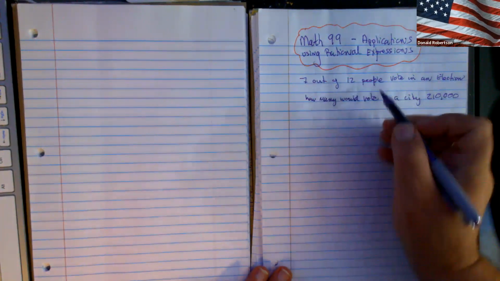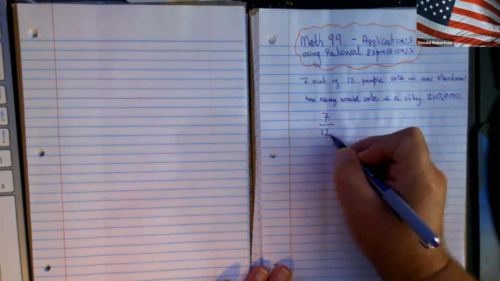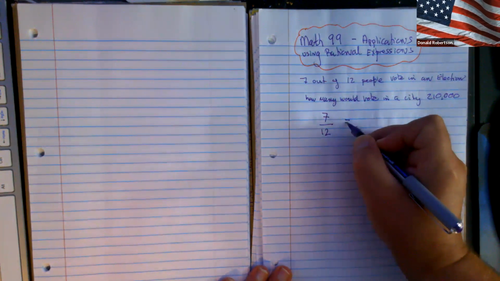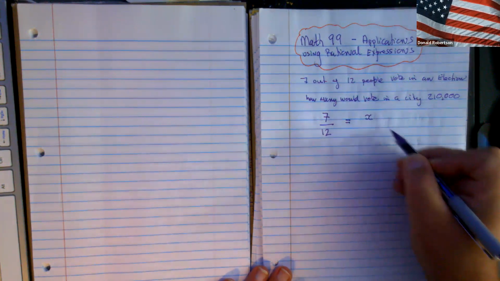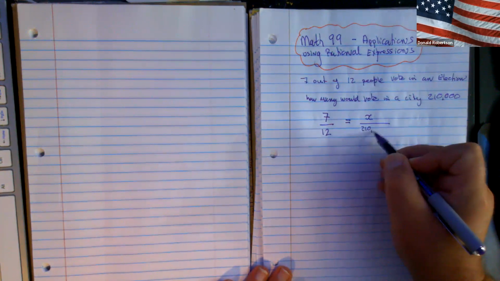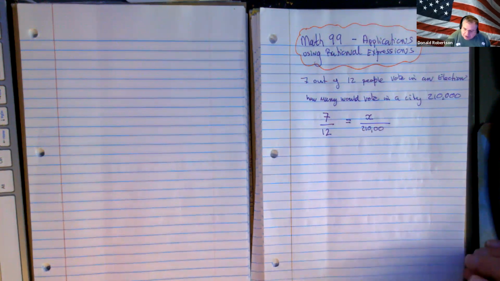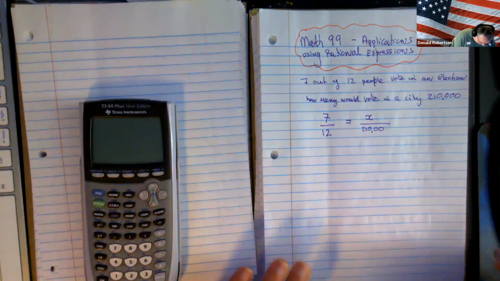Well, since you tell me 7 out of 12, 7 can vote out of a total of 12. And that's going to be equal to the same ratio that you would get if you let X be the number of people who would vote in this city, and you divide it by the total number. So basically, there's our equation. If we solve for X, we will be able to tell you how many people are likely to vote.